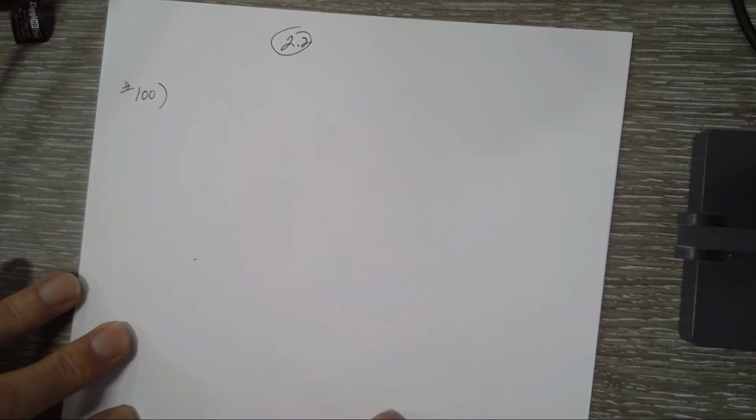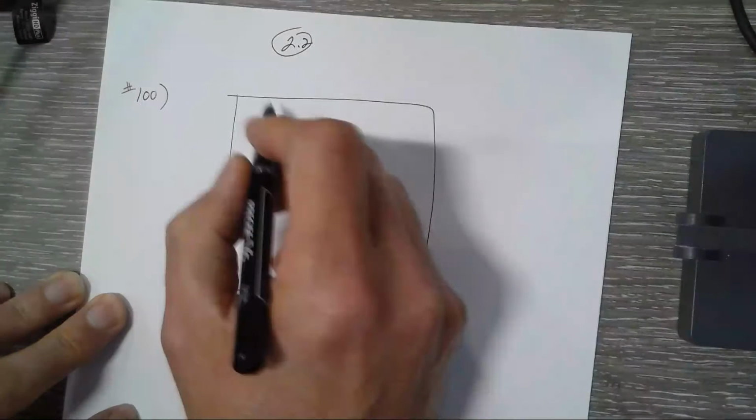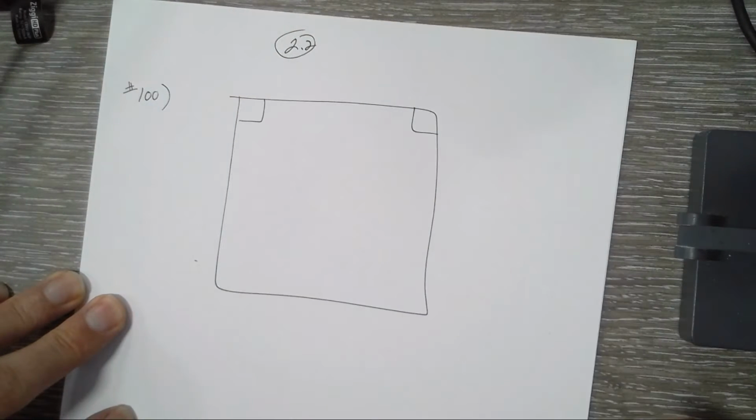2.2, number 100. We've got volume of a box. An open box is to be made from a square piece of cardboard with dimensions of 30 by 30 inches. Alright, so there's our box. They actually show that the corners are cut off.